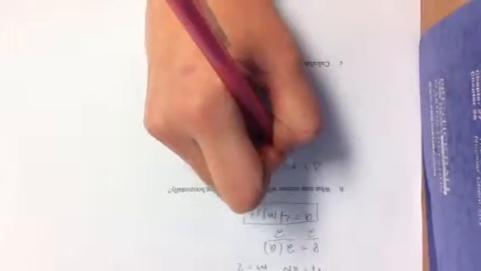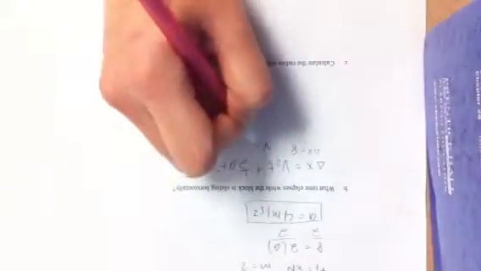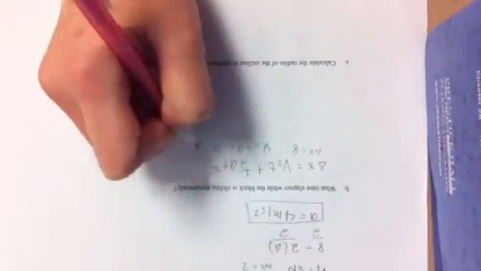B asks what time elapsed while the block is sliding horizontally. In order to find the time, we can use the equation change in x equals initial velocity times time plus 1/2 a t squared. We know that change in x equals 8, initial velocity is 0, acceleration is 4.